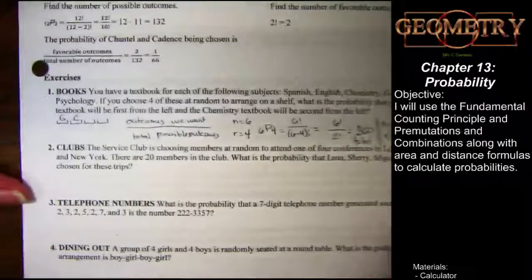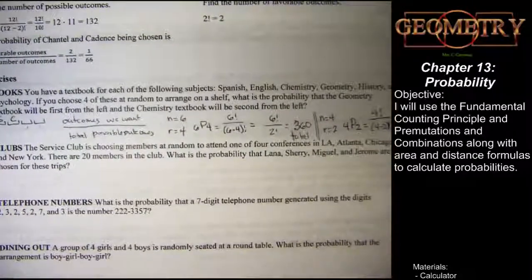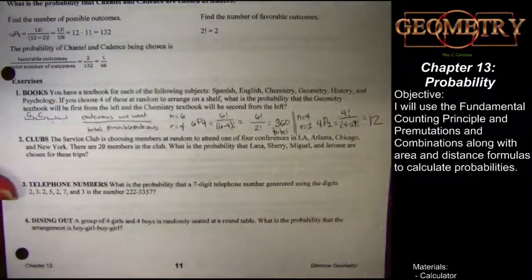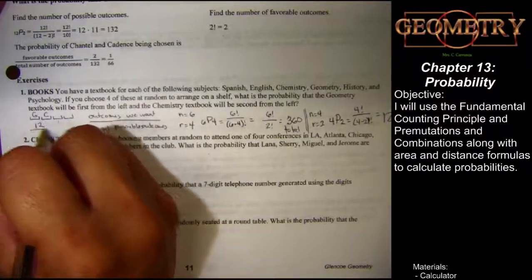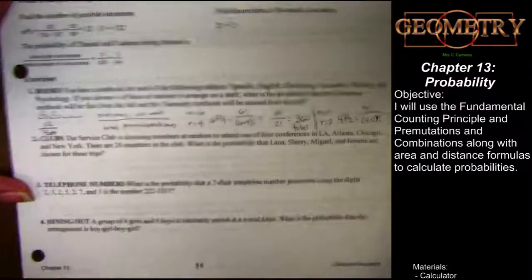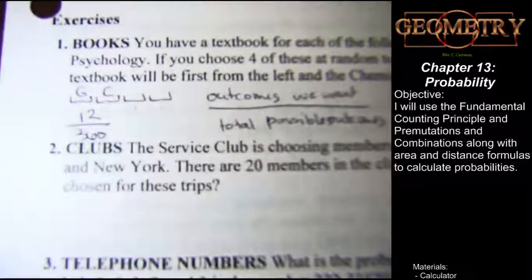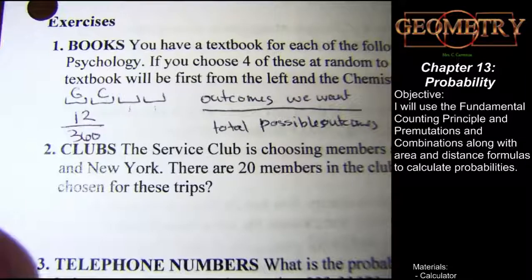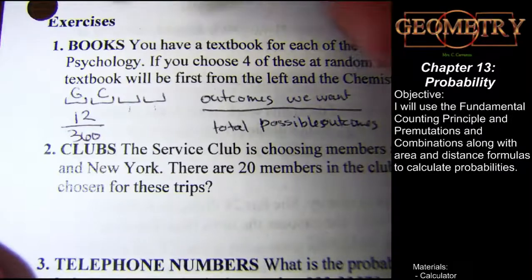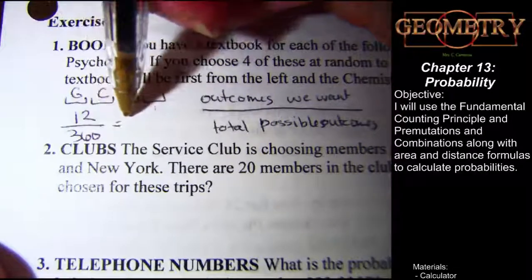So the probability that if we did this completely at random, we put our books in our backpack, is 12 out of 360. So if we did this 360 times to get all the possible combinations, 12 of those would end up with chemistry first, or geometry first, and then chemistry. Reduce this fraction. Use your calculators.